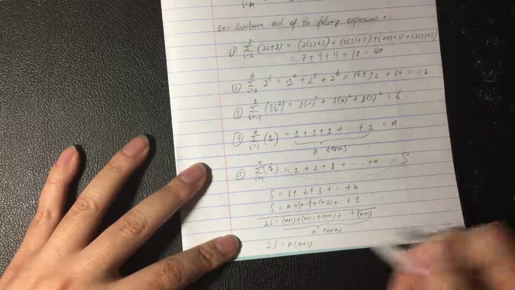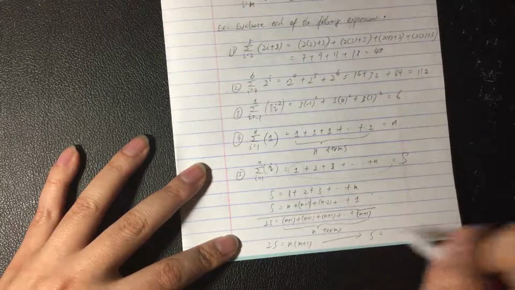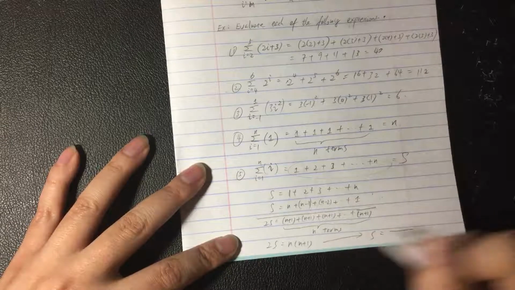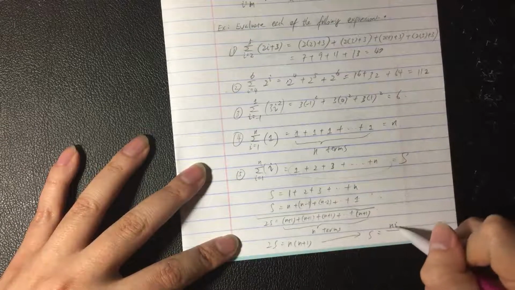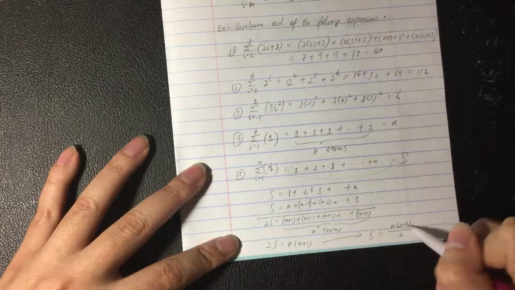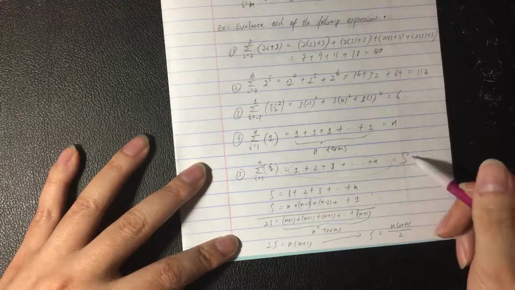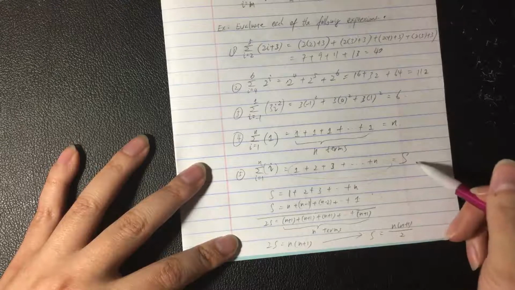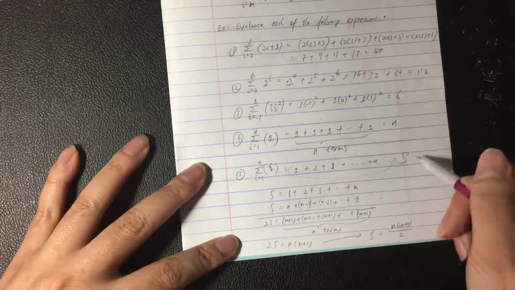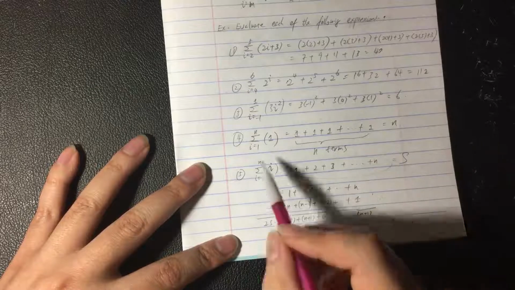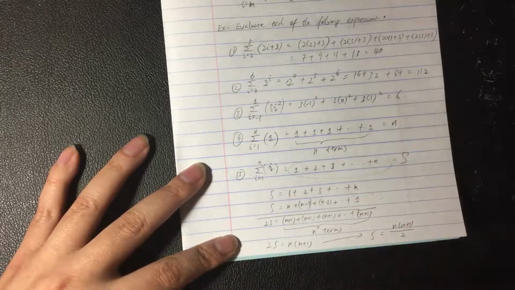Then to get s by itself, I divide both sides by 2, and the sum is n times n plus 1 over 2. That's the sum of this sequence.